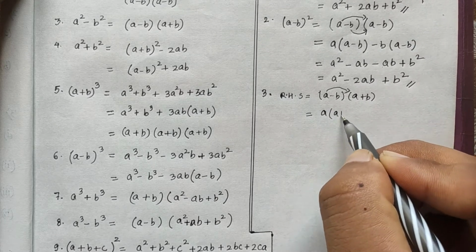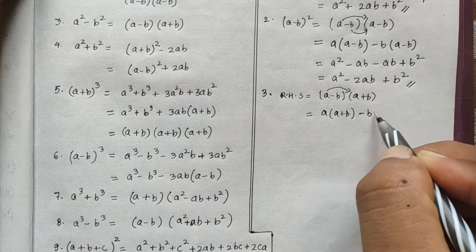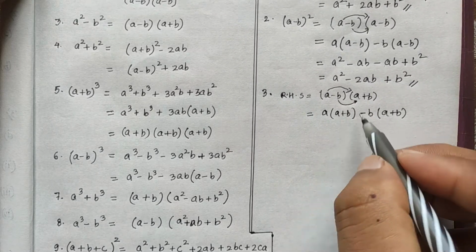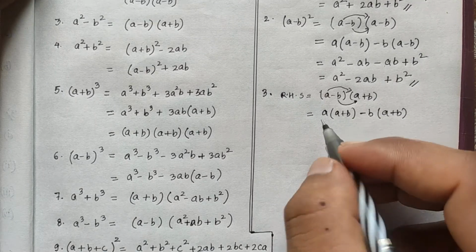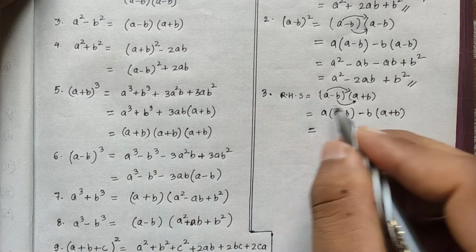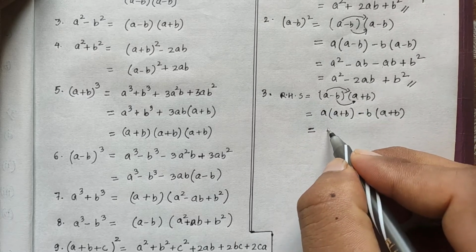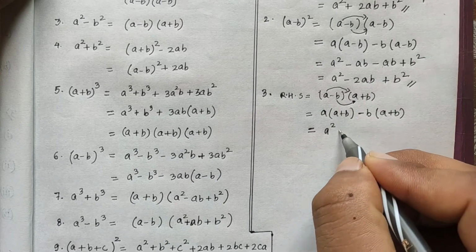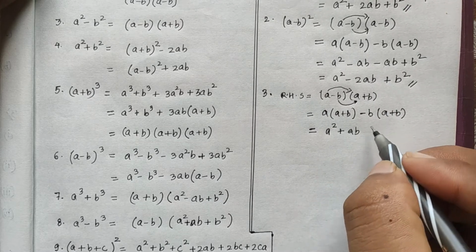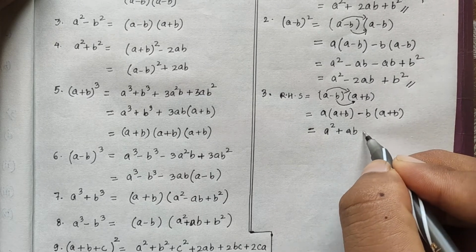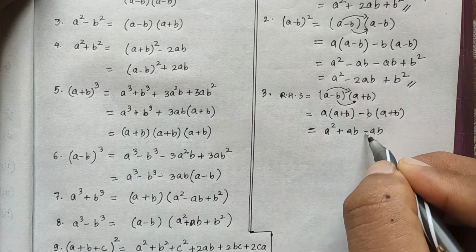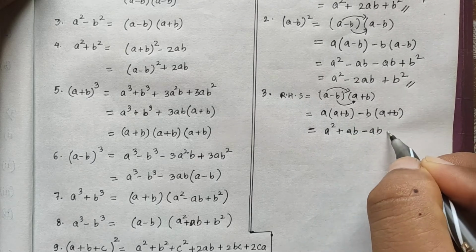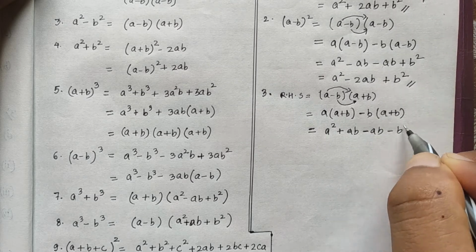So let's multiply it again. A times a plus b, and minus b times a plus b. In this process you can multiply these two. So a times a is a square, a times plus b is plus ab, minus b times plus a is minus ab, because plus times minus is minus. And b times b, minus times plus is minus, and b times b is b square.